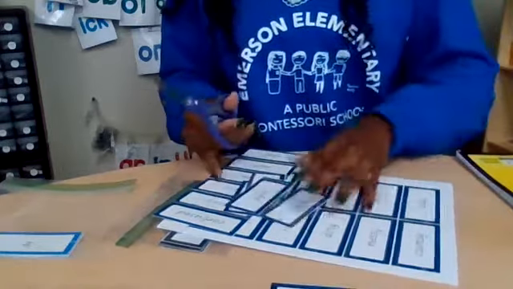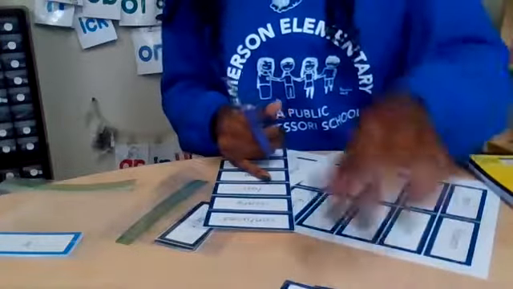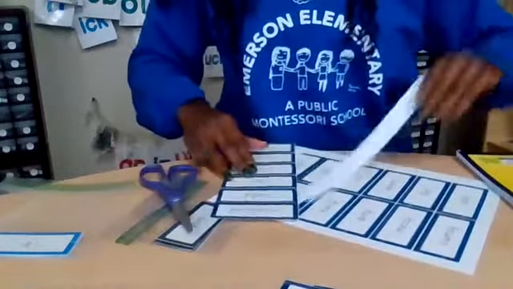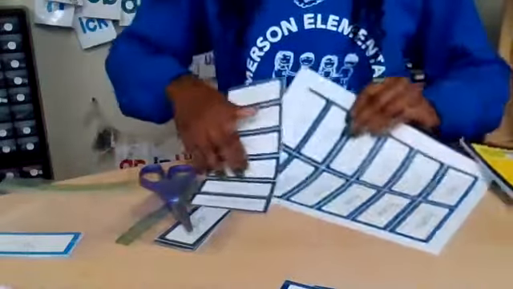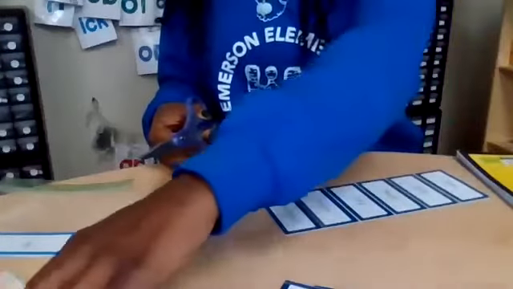Okay. I'm going to set aside these other adjectives so that I can use them at a different time. And I'm also going to make sure that I put my extra paper in the recycling, or even keep it for an art project later on.